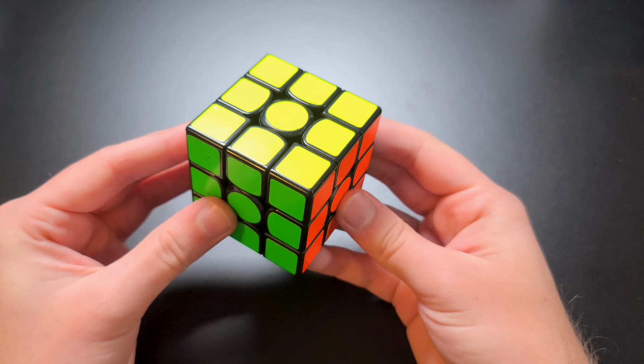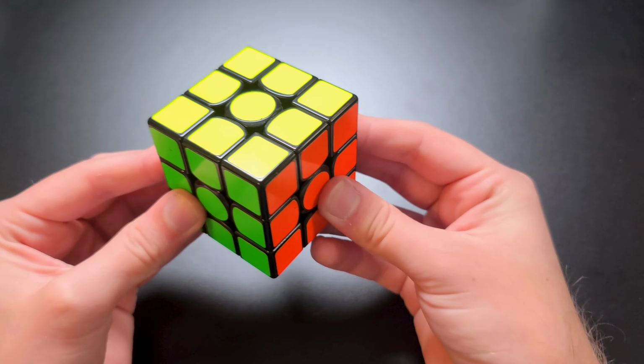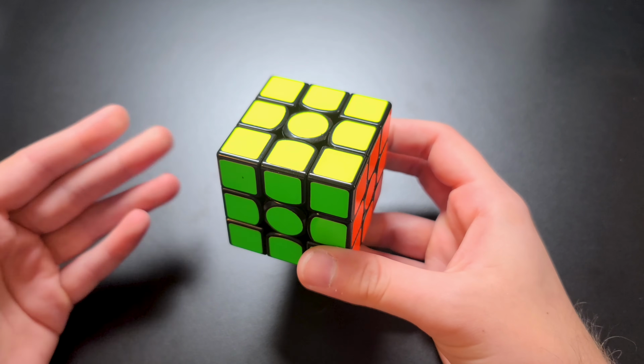So I'm going to have future videos that go over how to solve the Rubik's Cube, but this should be enough to get you started with the terminology so you're not confused when you start learning.